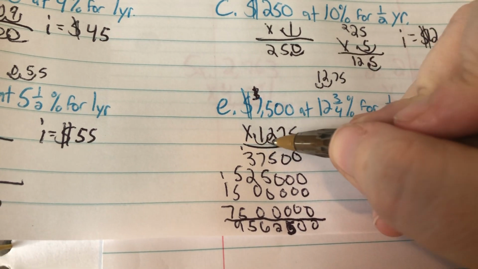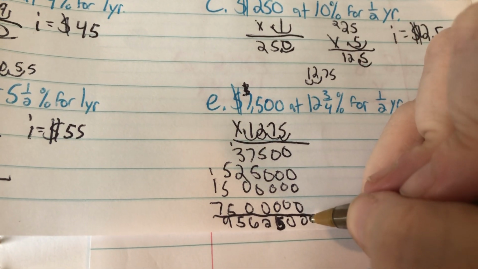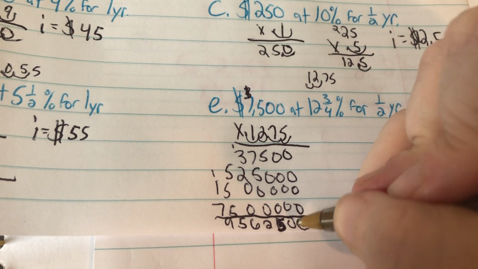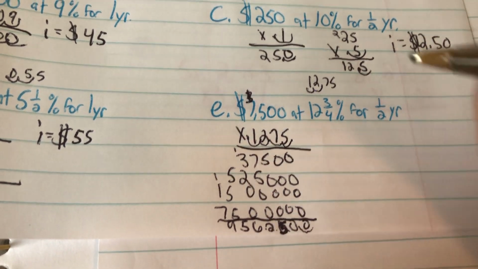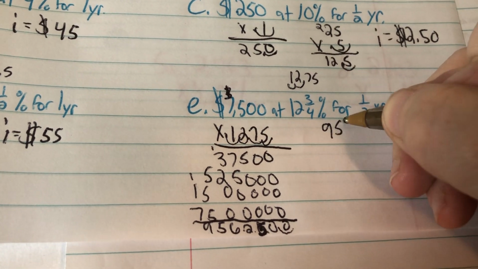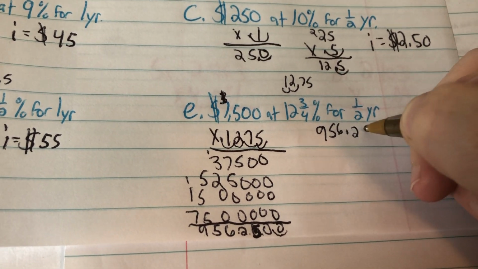Then we have 1, 2, 3, 4 decimal points. So we're at 956.25.